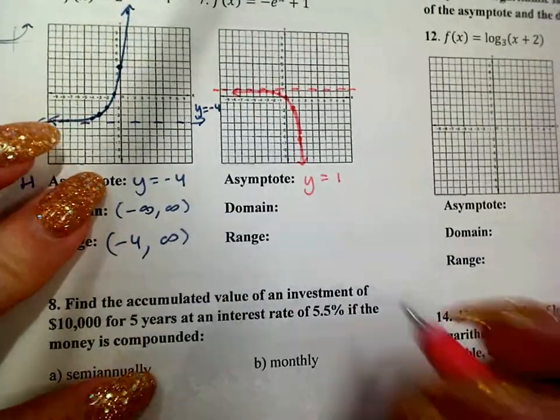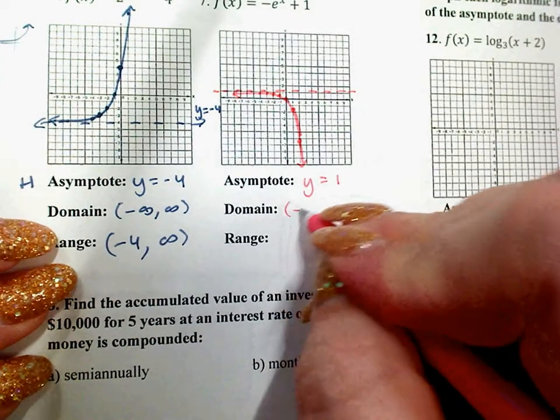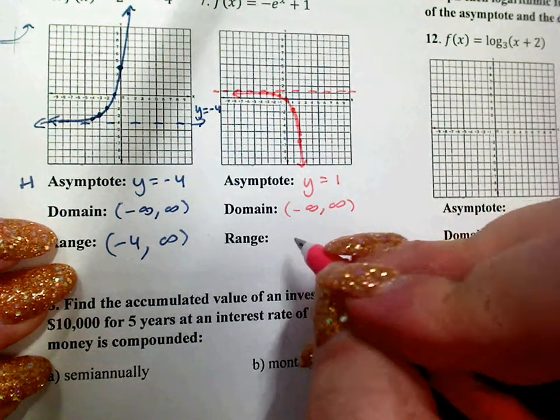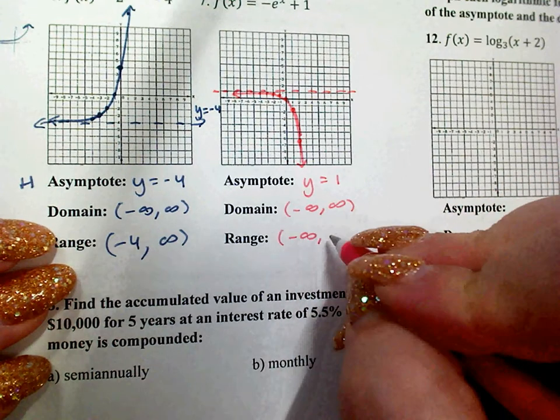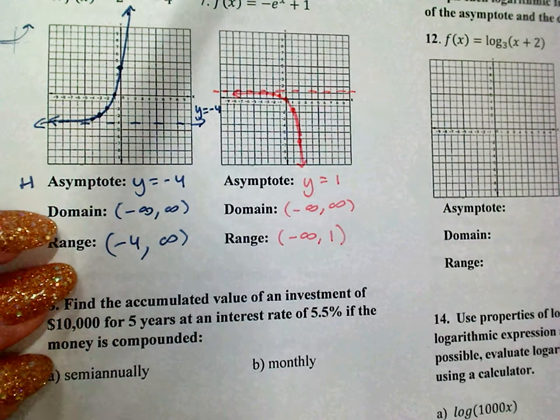Domain is how far left and right, so -infinity to infinity. And range is low to high, so the lowest it goes is -infinity, and the highest it goes is 1. It doesn't reach it, though. So there we go.